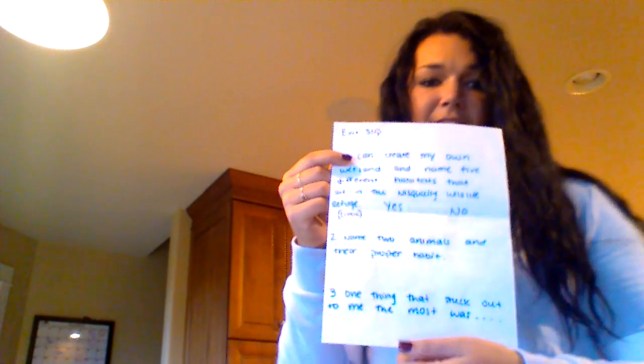And number 2 is name 2 animals and their proper habitat. And this should be a piece of cake for you because you already did this on your activity. And if you'd like, you can draw out the animals if you don't feel comfortable just writing them, no problem. And number 3, one thing that stuck out to me and was the most important was, and then you are free to tell me what you think the most important thing is. And that's really important for me because I want to see what you took away from this project. And when you're done with that, you can share it with your elbow partner.